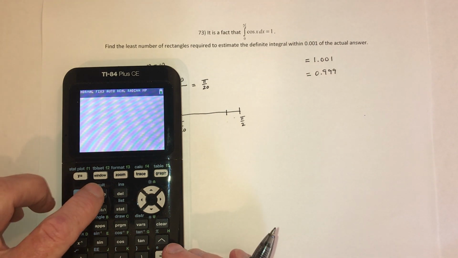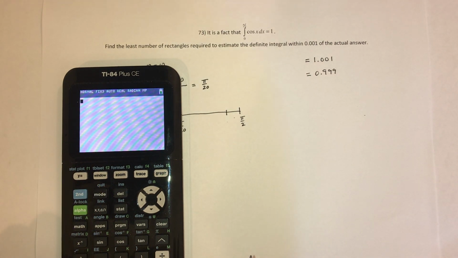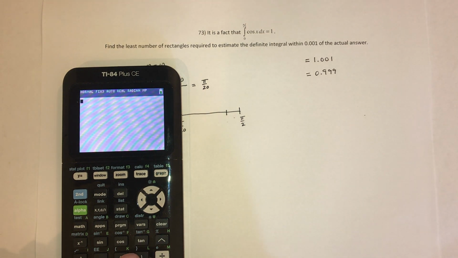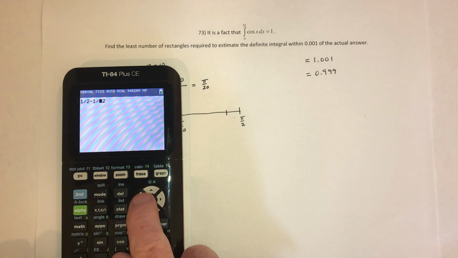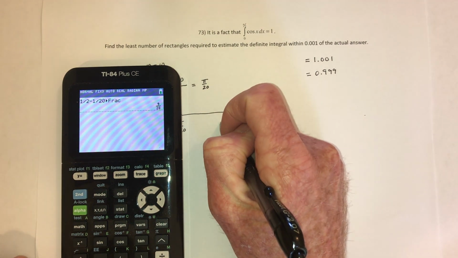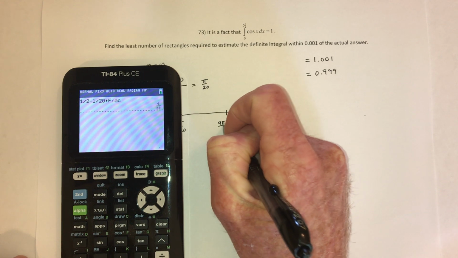What I could do is just leave off the pi and go, this is 1/2 and this is 1/20. So how much is 1/2 minus 1/20? And then change that to a fraction. It's 9/20, so this is 9 pi over 20.